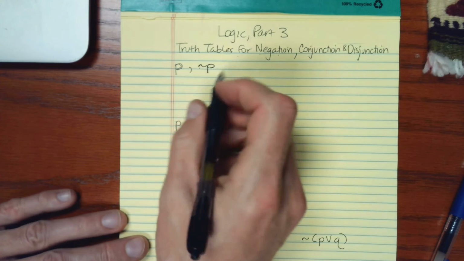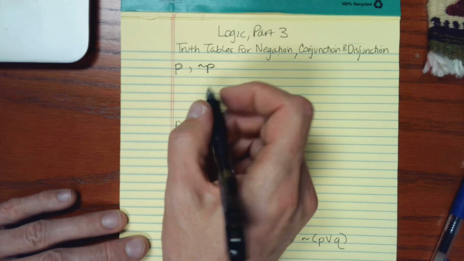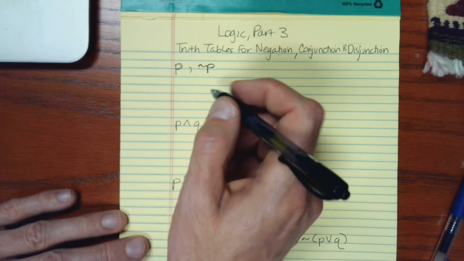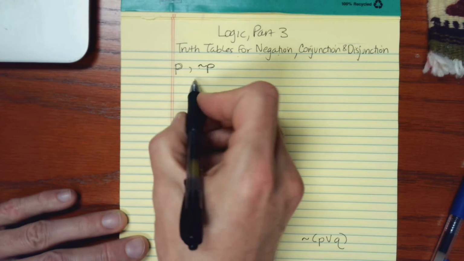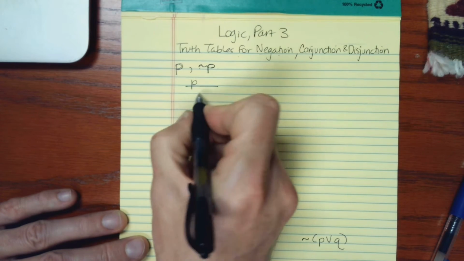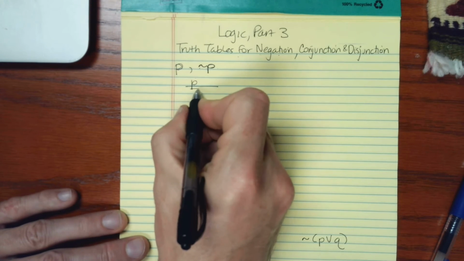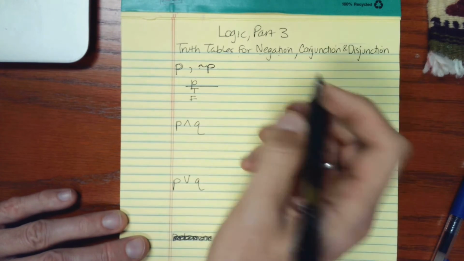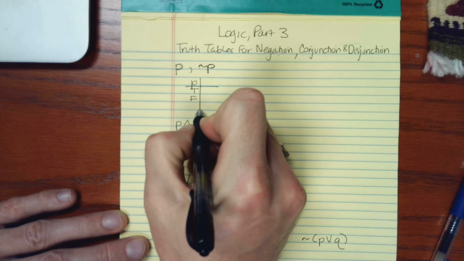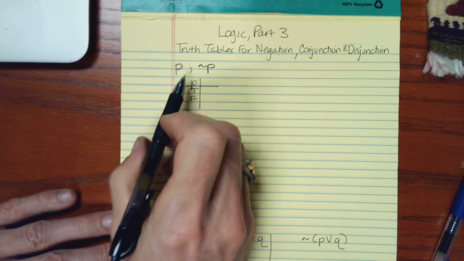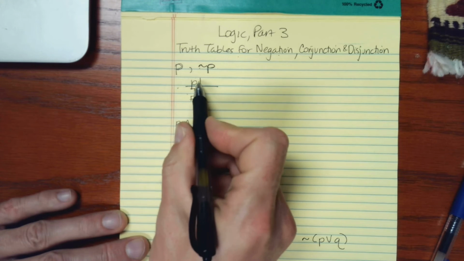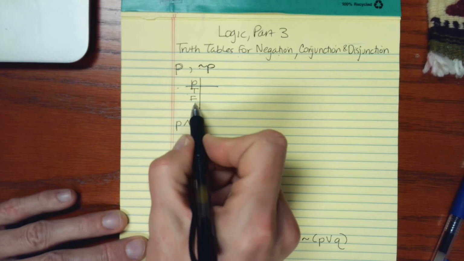So the truth table is used to give all the possible values of a statement, and so if I have a simple statement P, the definition of a statement says that it can be either true or false, so it's not going to be both simultaneously. So in the truth table here, I have one simple statement, and there will just be these two rows. So for statement P, we have true and false.